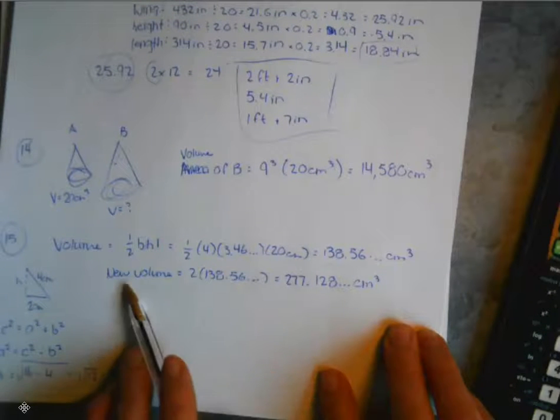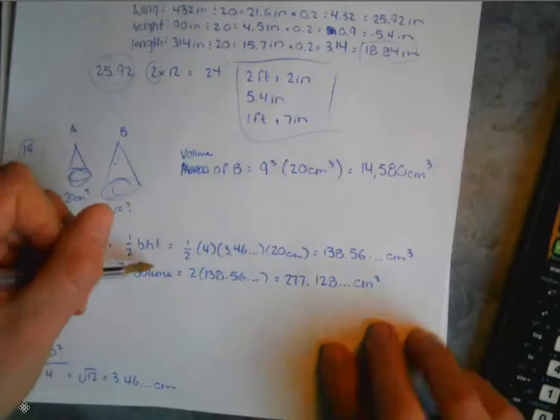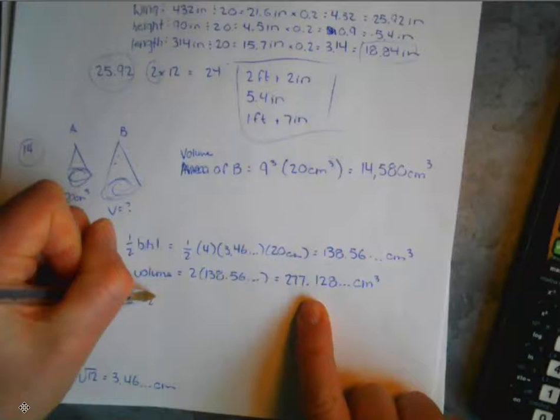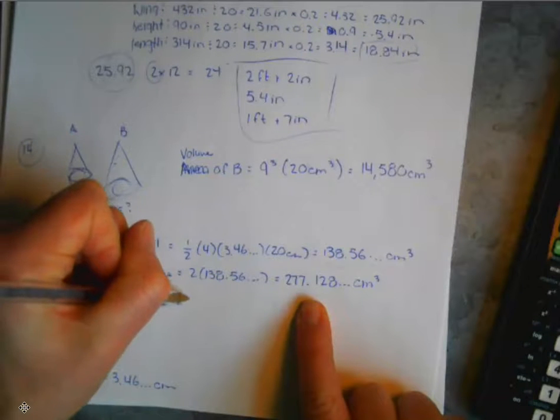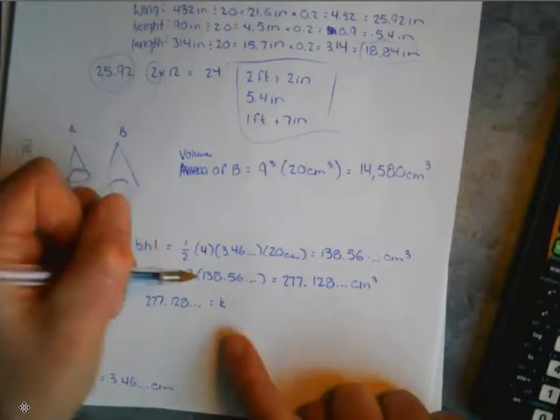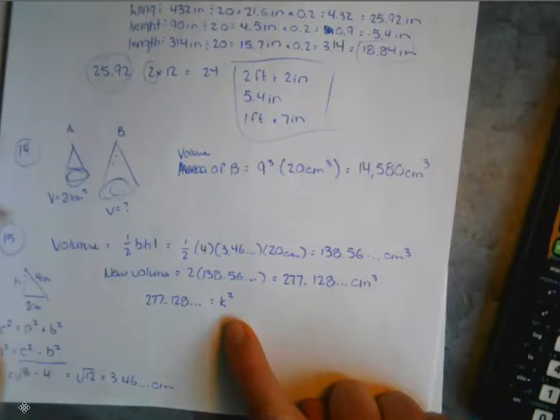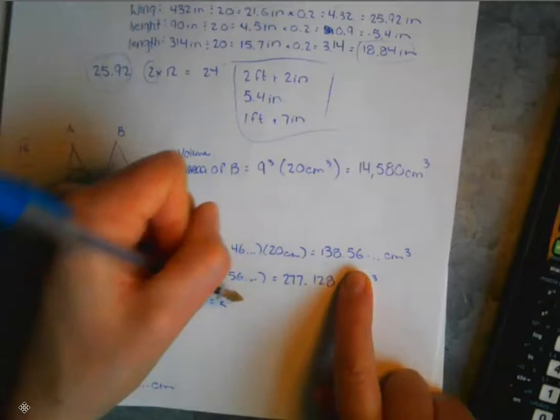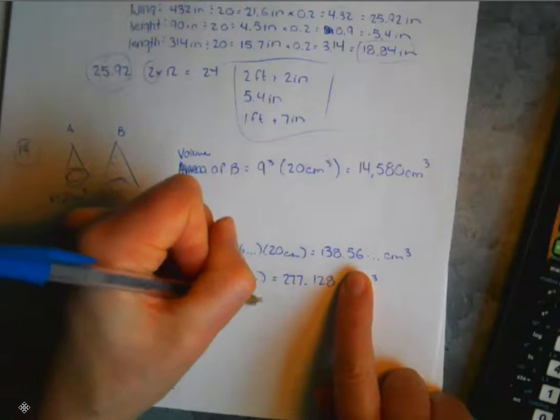Okay, so we have new volume. So basically what we can say is our new volume, 277.128 something, is going to be equal to k, which we don't know our scale factor yet, cubed, times our original, which was 138.56.